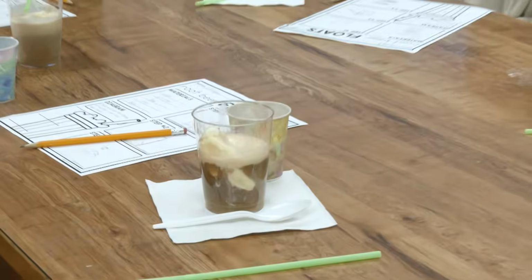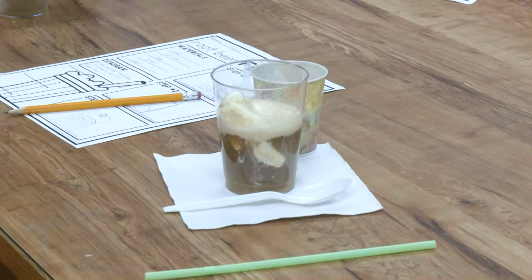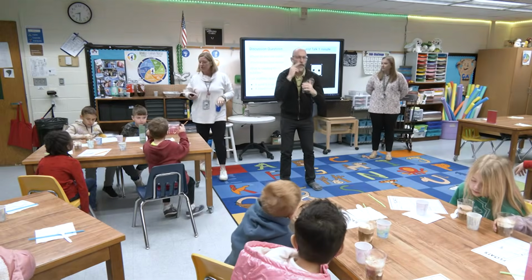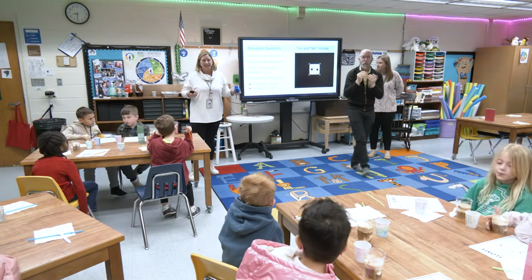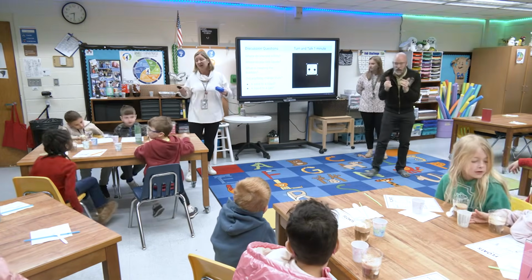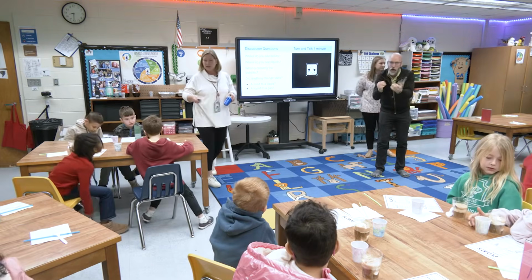Did you draw in your step 3? Make sure you put some labels. What is actually creating those bubbles? And did anything change? Talk to your partners, because you've done a lot of talking, but talk to your partners. Share out what you have.